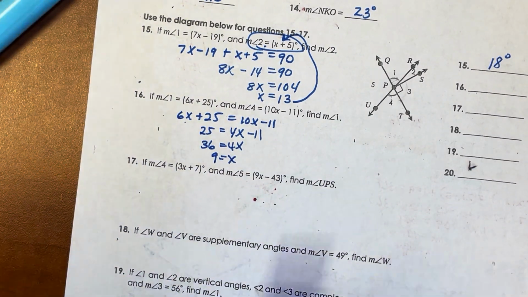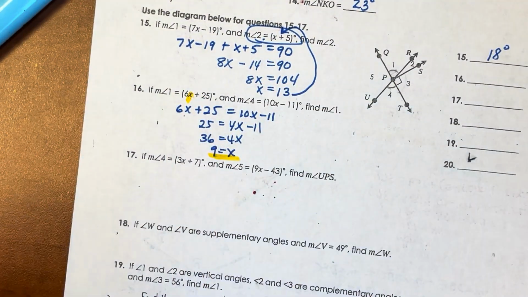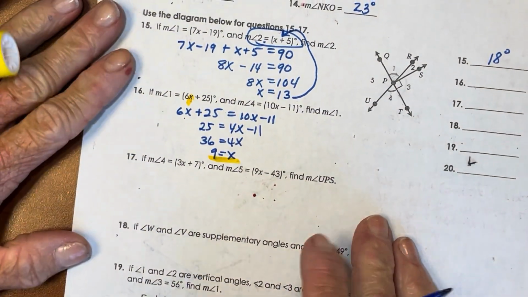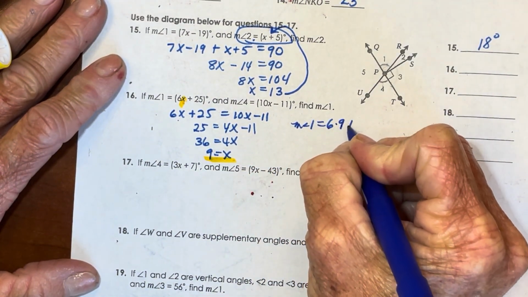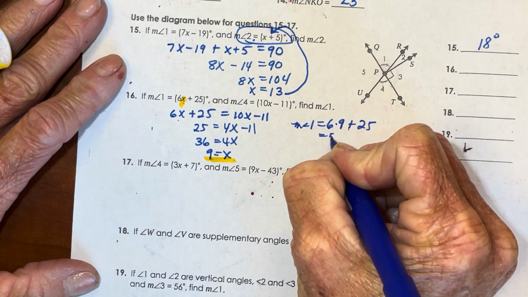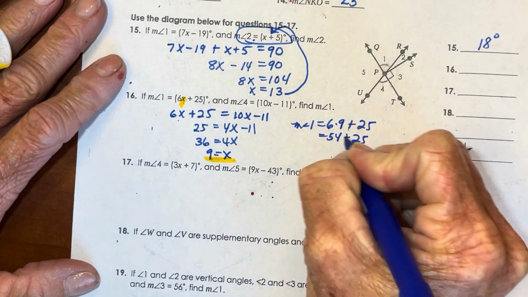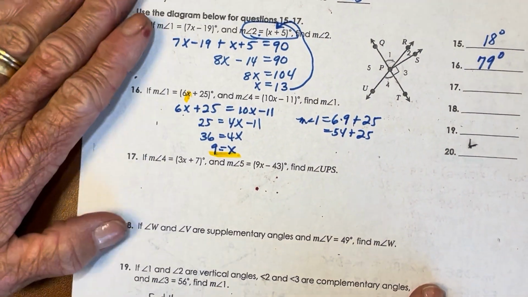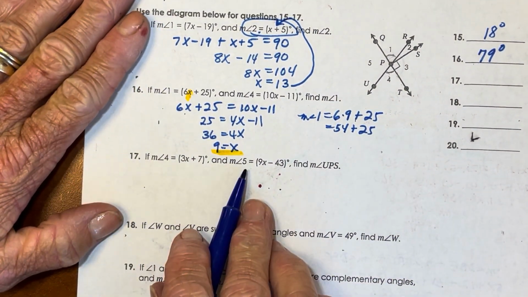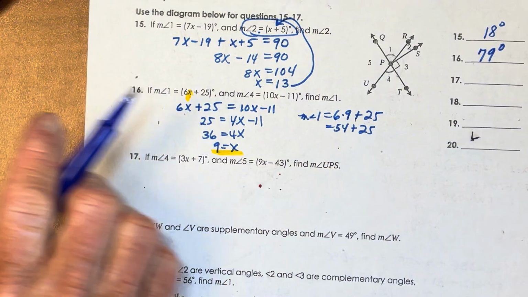And then once we know that x is 9, we're just going to plug it in right there to find angle 1. So the measure of angle 1 is 6 times 9 plus 25. 54 plus 25 is going to give us 79 degrees.